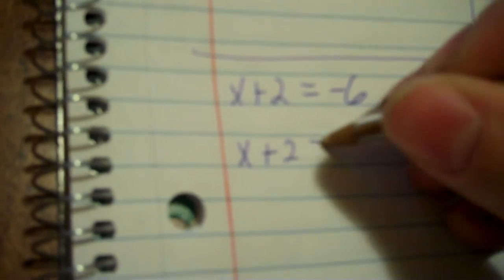Okay, next problem. X plus 2 equals -6. Now I'm actually going to write this down twice, okay? You don't have to do it this way, but I want to use that to check my answer. I haven't told you how to check your answer yet. So let's equals, line up the wall.